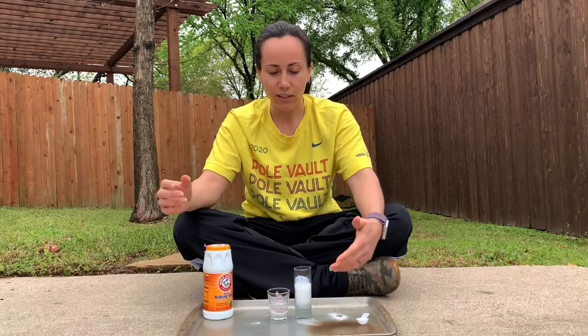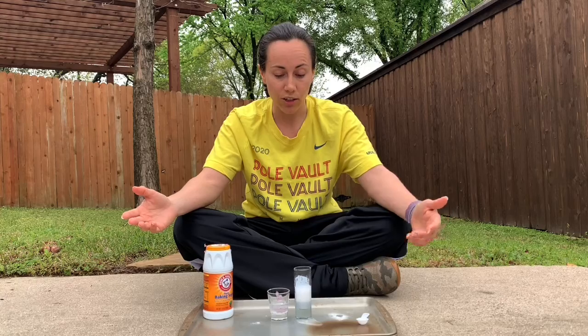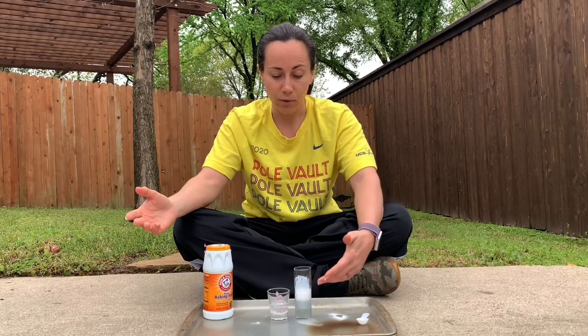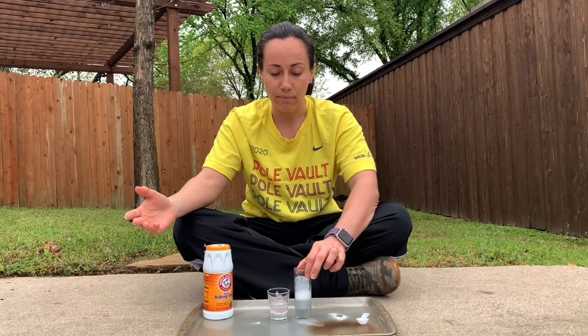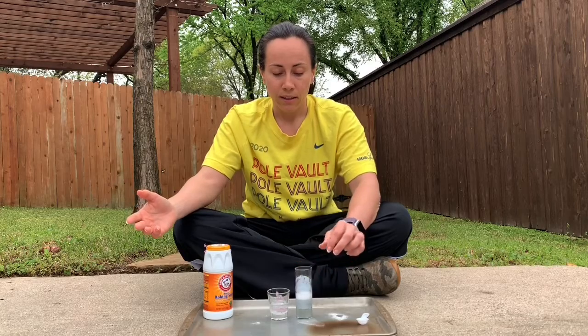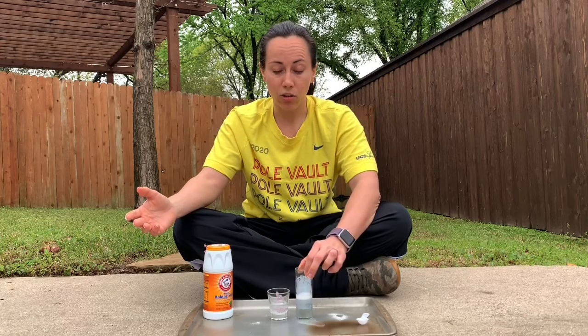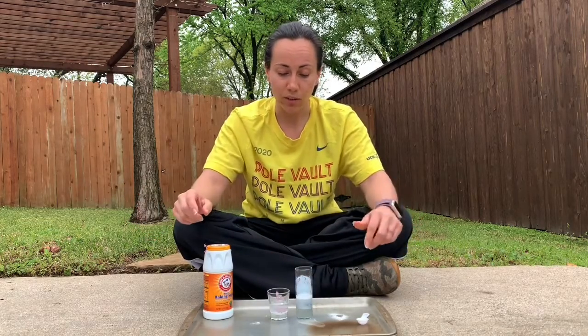As you can see, with the equal quantities of vinegar, the reaction was grander, right, in the taller glass versus the little glass, and it even overflowed that little bit.